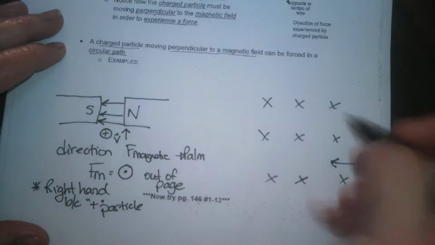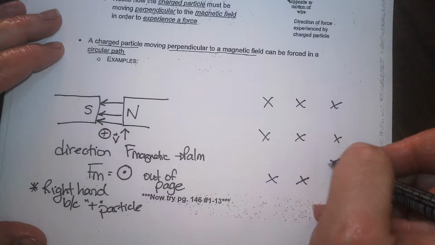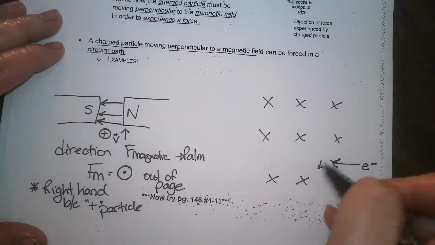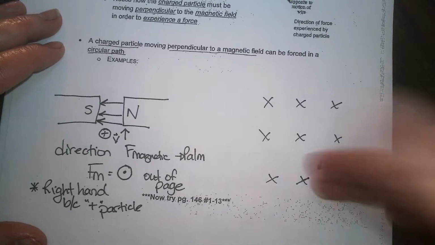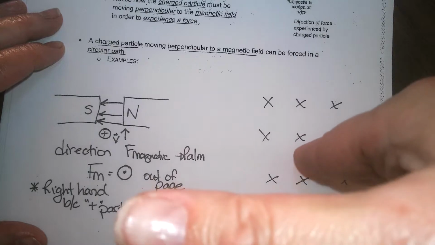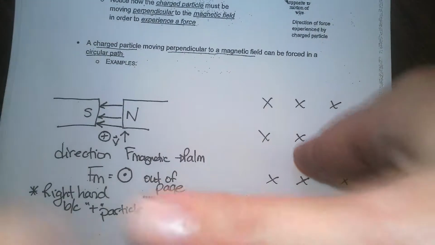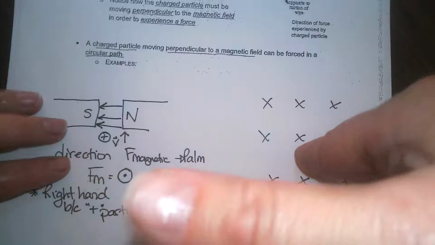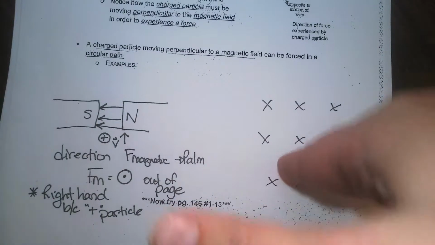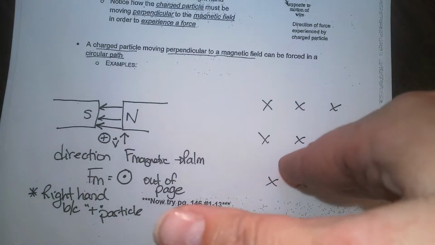So initially, the electron is going to come and be deflected this way. The electron is entering into this field, right? So here it enters into the field and the field is going into the page, from the north to the south. And so initially the electron is going to be deflected down.